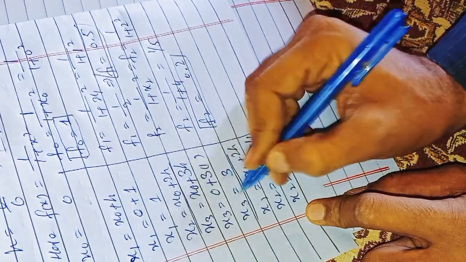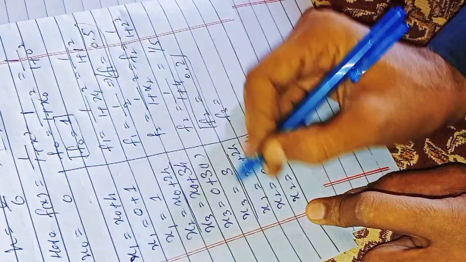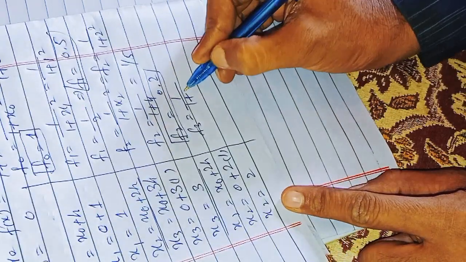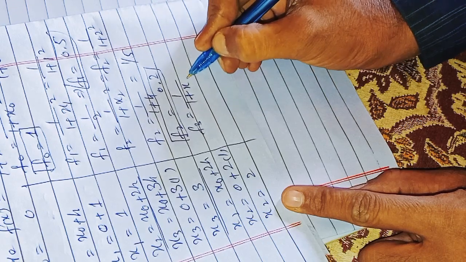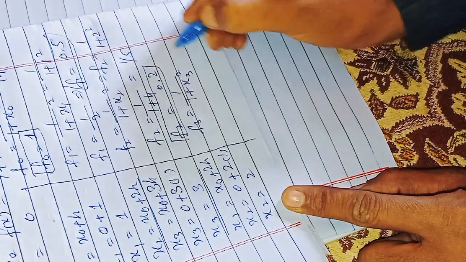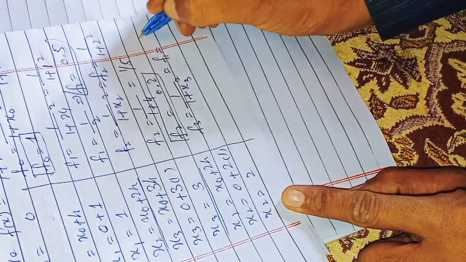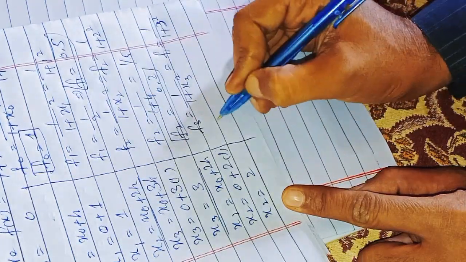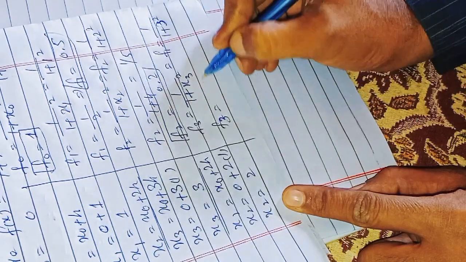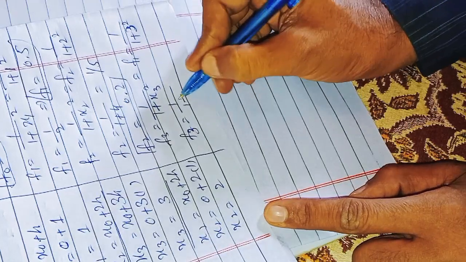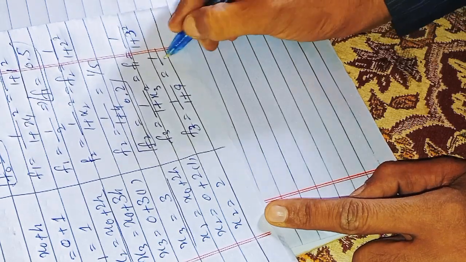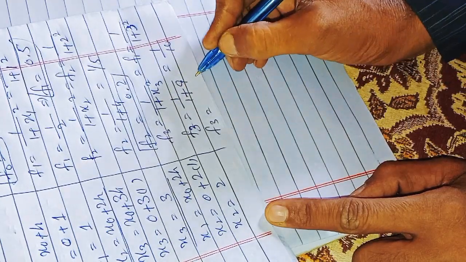So f3 equals 1 upon 1 plus x3 square. The value of x3 is 3, so f3 is equal to 1 upon 1 plus 9, which becomes 1 upon 10, and 1 upon 10 is equal to 0.1. Okay, till here clear.